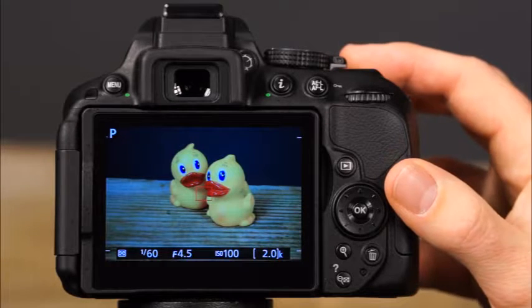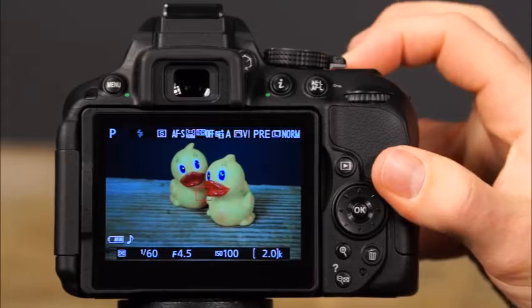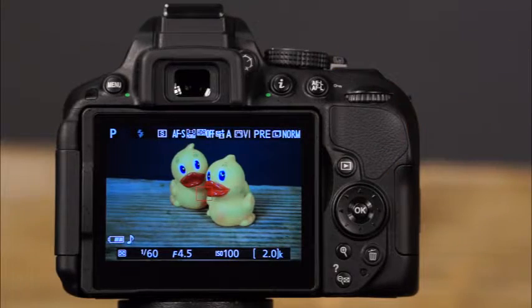Pressing the info button again will show a simplified view. Pressing the info button again will display the default live view screen.